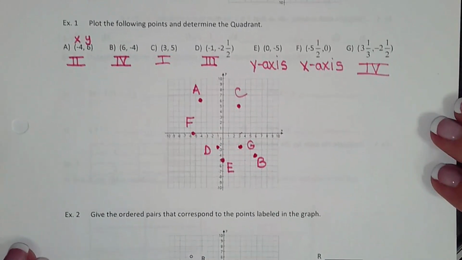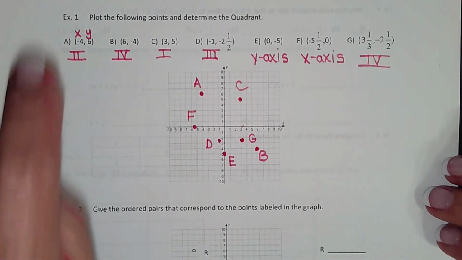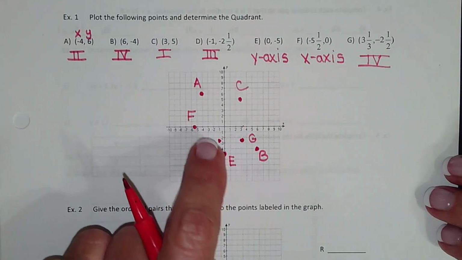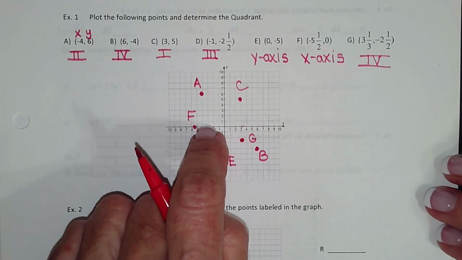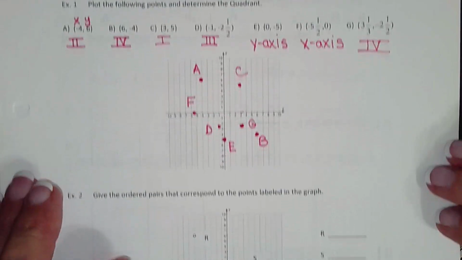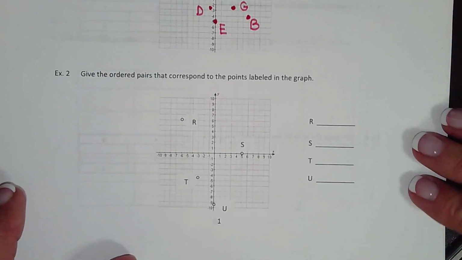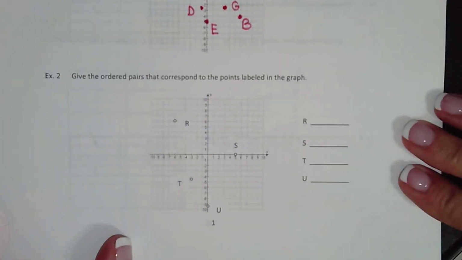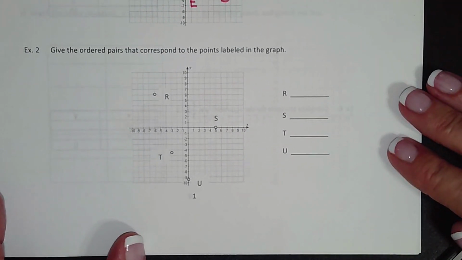So that's a little practice with graphing. So just always remember the first coordinate is on the x-axis, -4. The second coordinate's on the y. So then that says go up to 6 on the y, place a point. Next, we're going to practice giving the ordered pairs, and we can also practice with the quadrants on this to get some additional practice in.